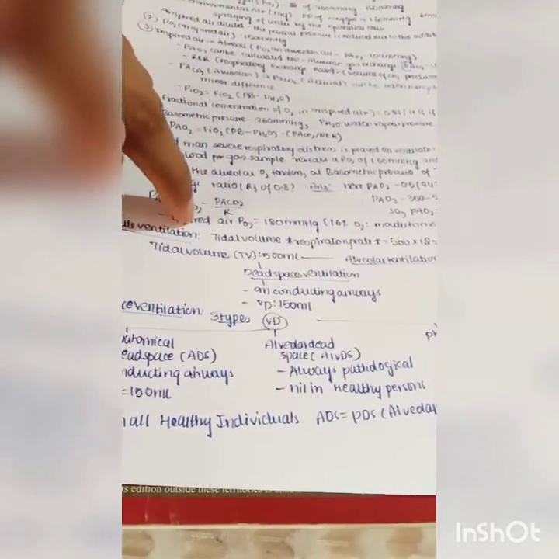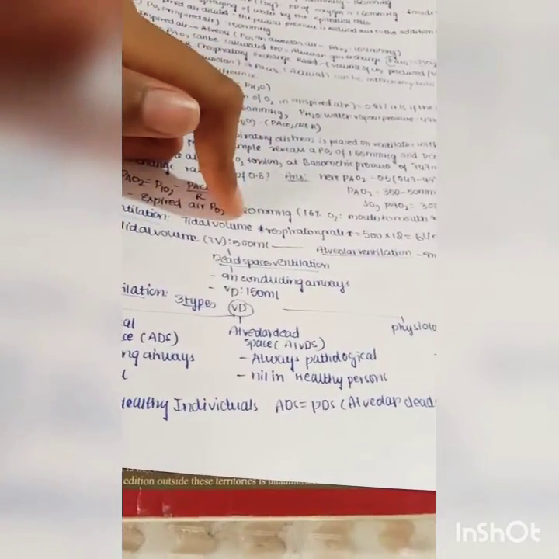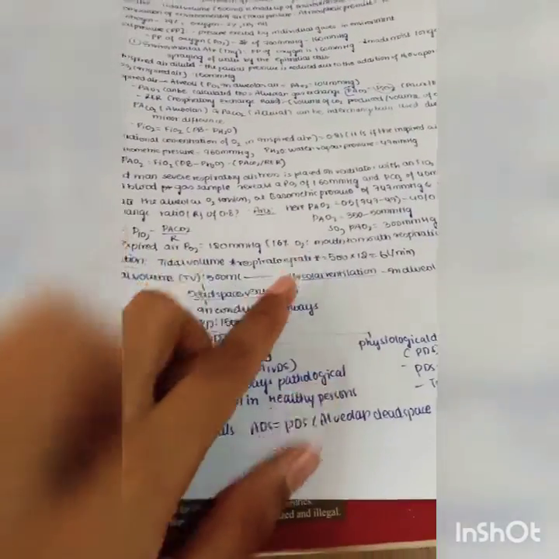Expired air PO2 is equal to 120 millimeters of mercury, that is 16% of oxygen. So remember that even in expired air we have some oxygen, about 120 millimeters of mercury, equal to 16% of oxygen. So mouth-to-mouth respiration can be done in a person whose oxygen has dropped, because in mouth-to-mouth we give the expired air to the person, and that expired air also contains 16% of oxygen, which can save the person.